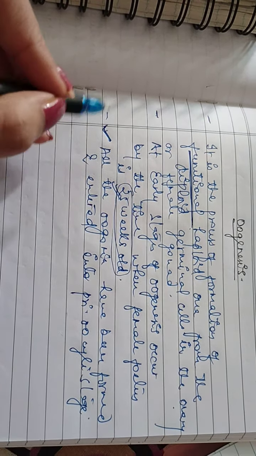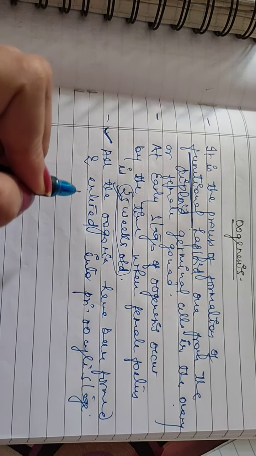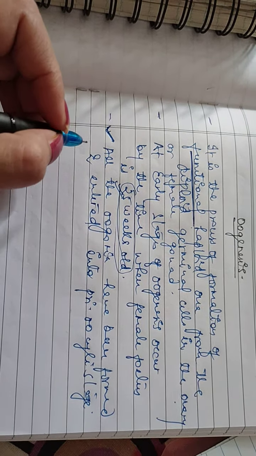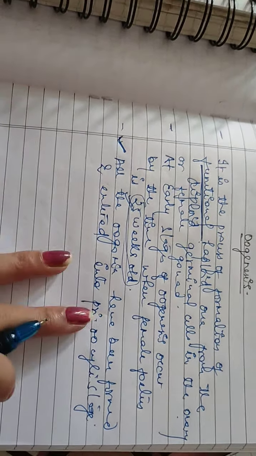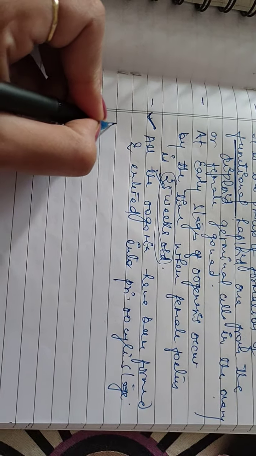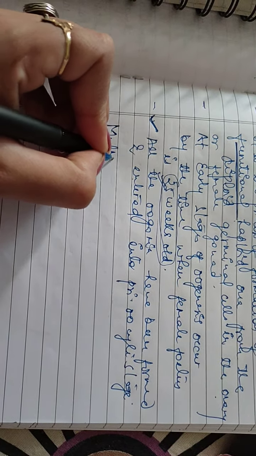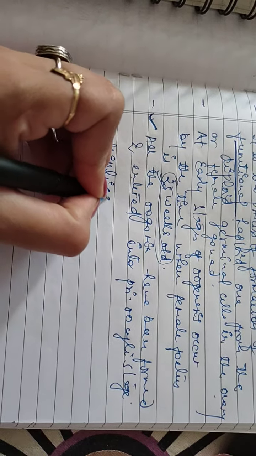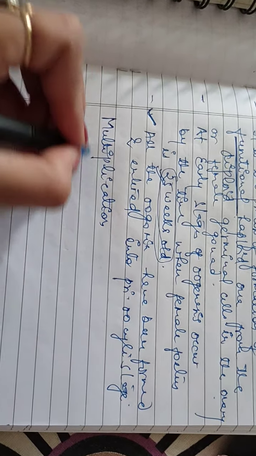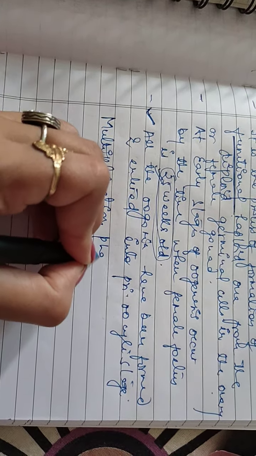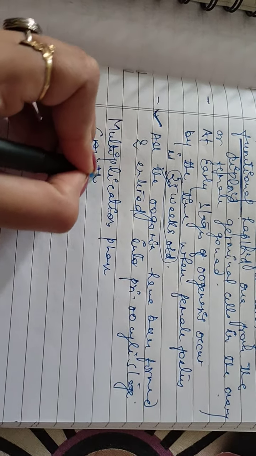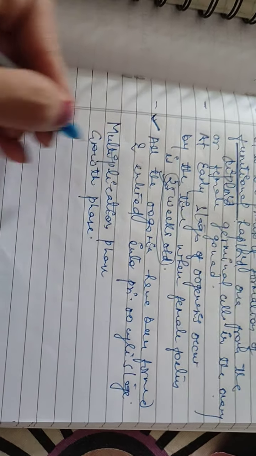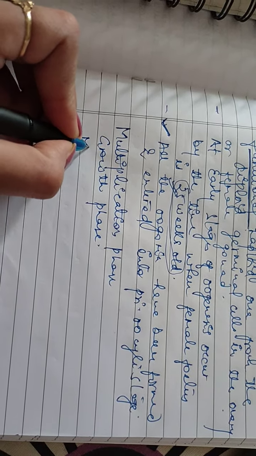Point to be remembered, all the oogonia have been formed and entered into the primary oocyte stage. So this process also occurs like multiplication phase, growth phase, and maturation phase.